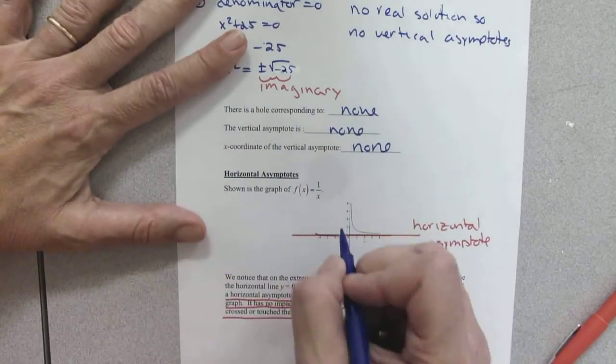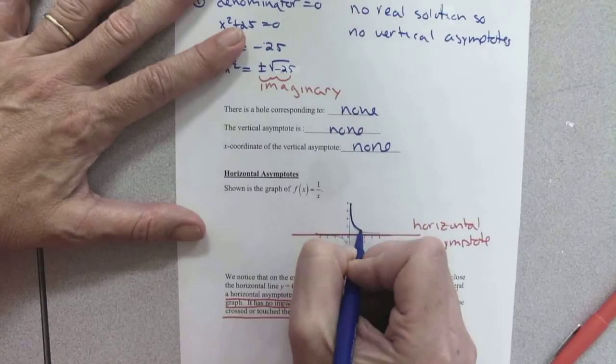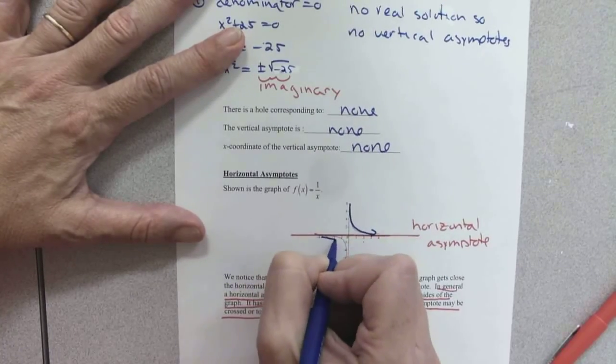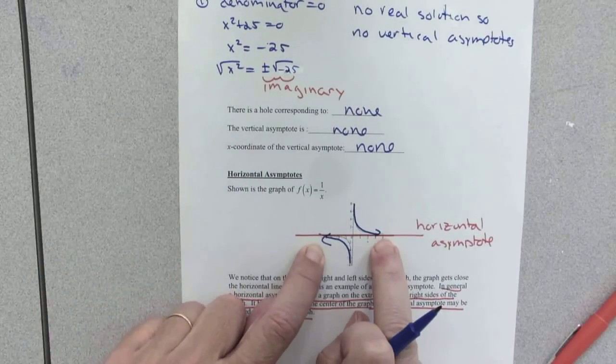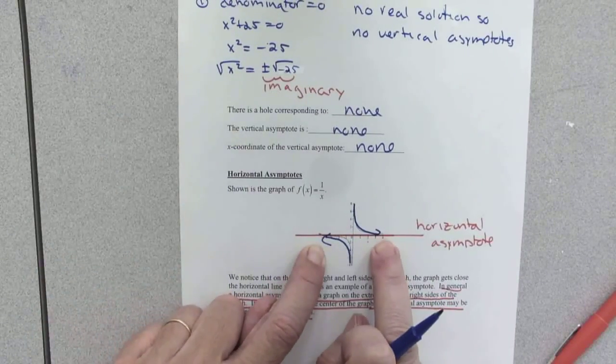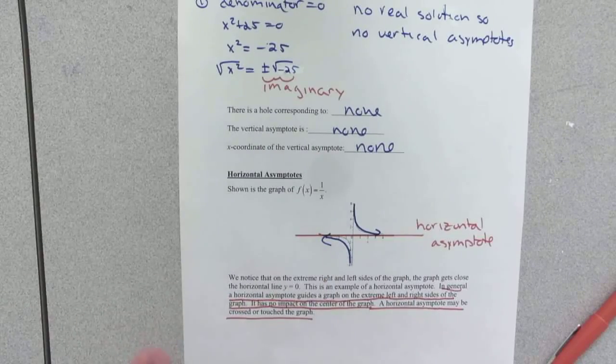Now this guy, the curve itself is the blue, and it's really only telling us where it begins and ends. It's predicting a sort of end behavior. It tells you where it begins and ends, and nothing about the center.